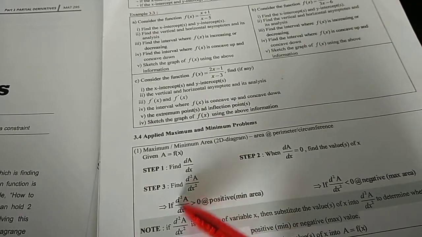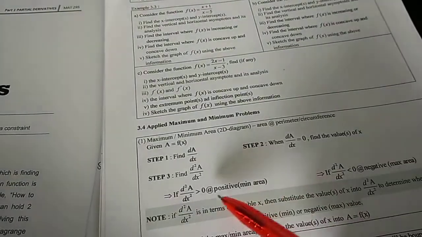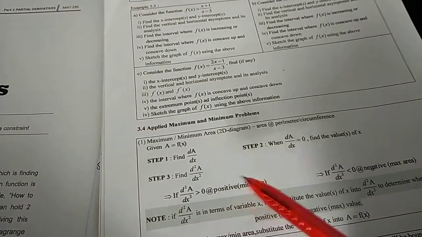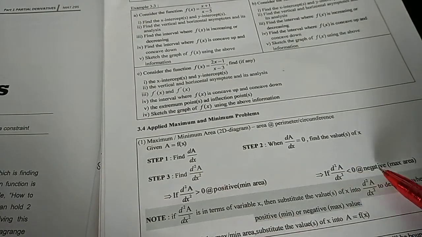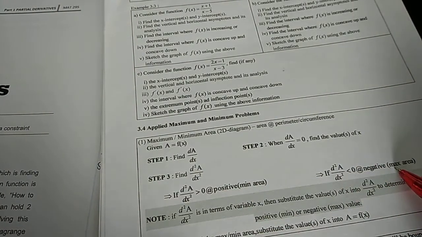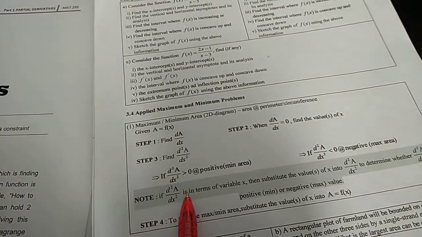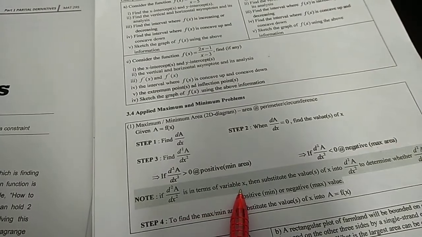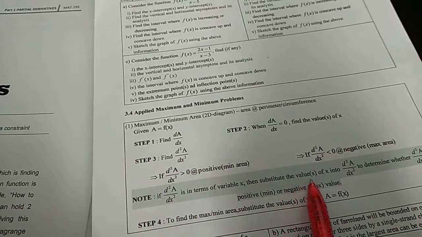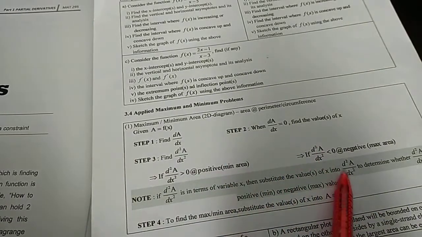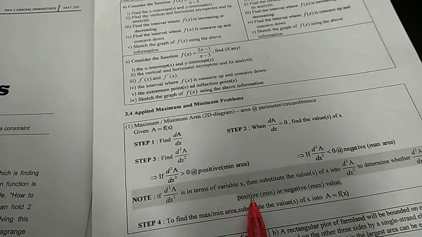So kita nak check whether second derivative dia more than 0 ataupun less than 0. So once dia more than 0, which is positive, dia akan memberi minimum area. Kalau dia less than 0, which is negative, dia maximum area. Okay, ada note kat sini. In case awak punya second derivative is in terms of variable x, let's say awak dapat 2x, masih ada variable x, then substitute the value of x yang awak dapat dekat step 2 dalam second derivative tadi untuk determine whether yang second derivative tu positive or negative.